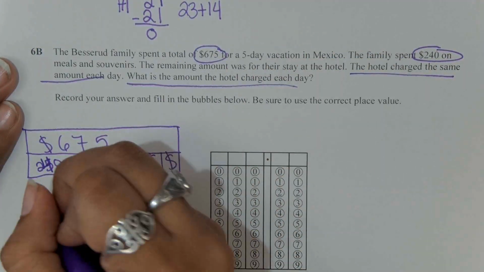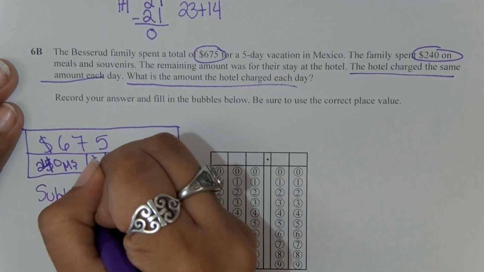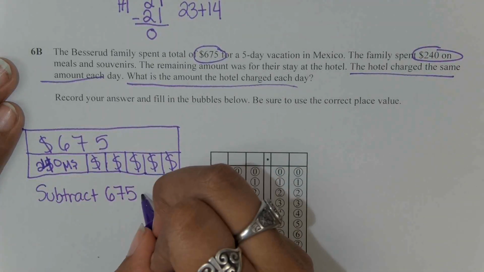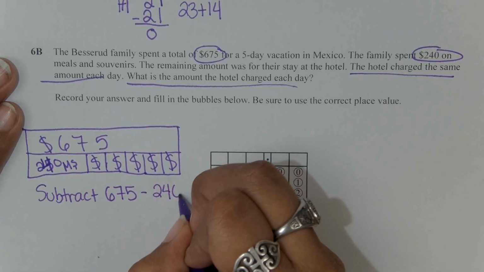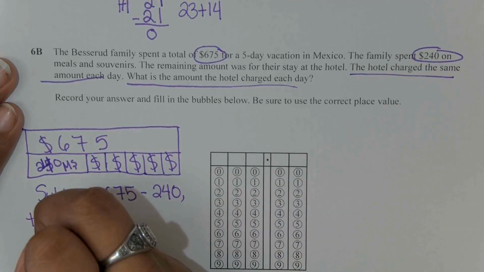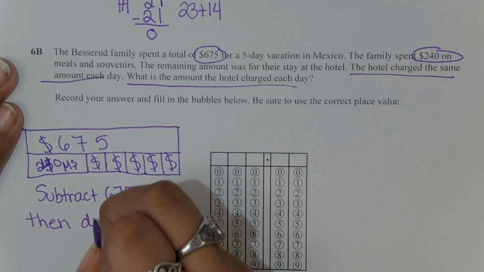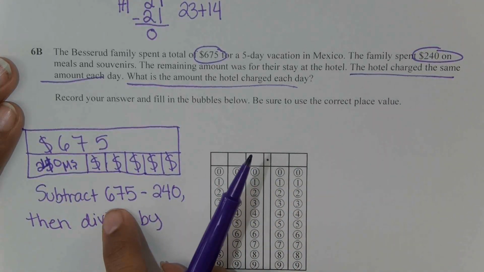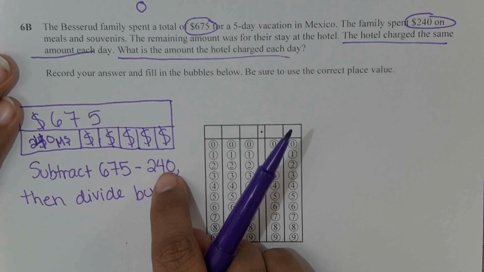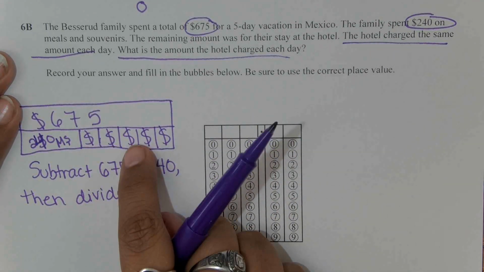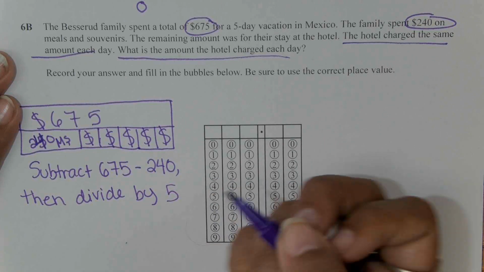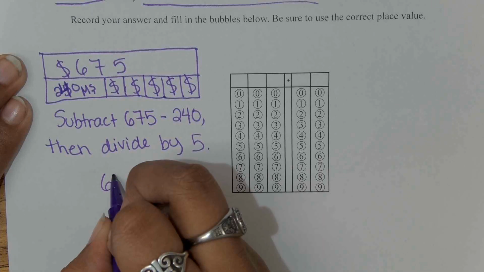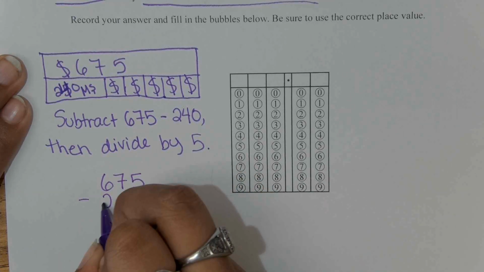So I'm going to subtract 675 and 240, then divide by the amount of days, because that leftover money between when I subtract 675 and take away 240, that leftover money is going to be divided into 5 days. So let's go ahead and attempt this. 675 take away 240.